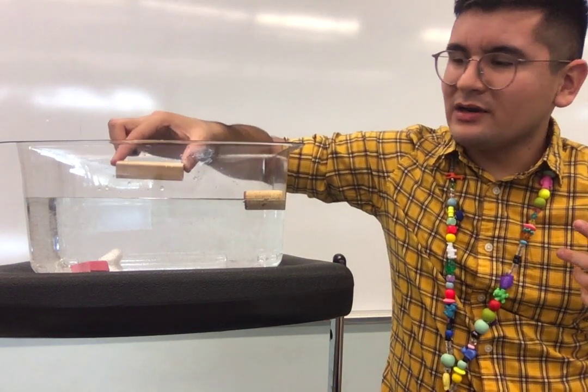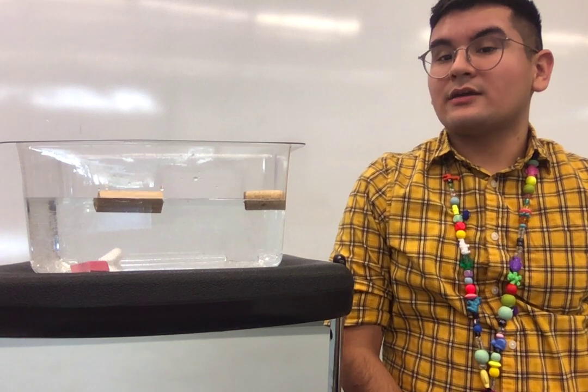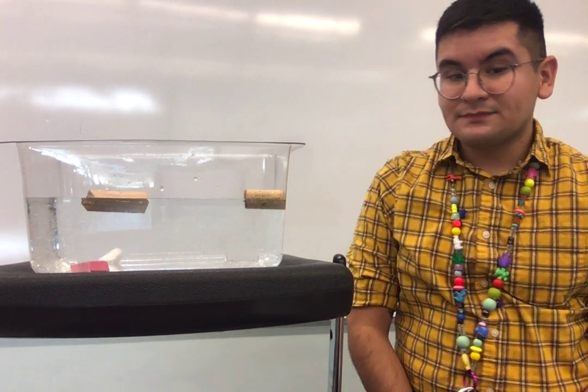We're going to put it in the water. Ready, 1, 2, 3, boom. And it's floating. So what does that tell us? Is it more dense or less dense?